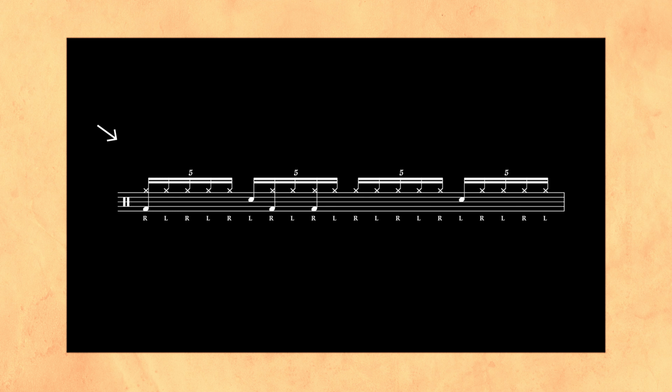So the next step is we want to be using the same kick pattern as he's playing in the track. So we're going to play our kick on the downbeat of 1 and then the 2nd and the 4th partial of beat 2 of the bar.